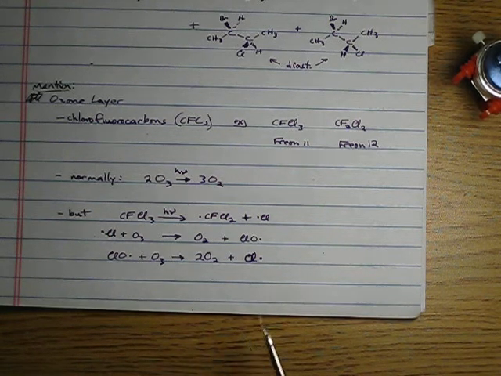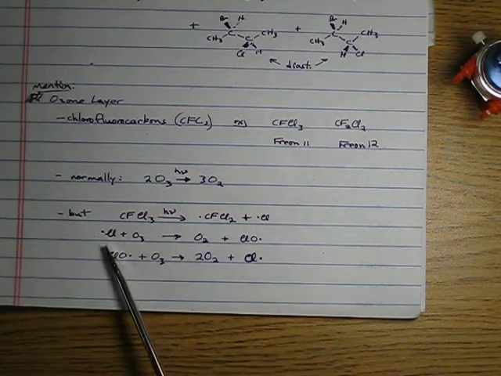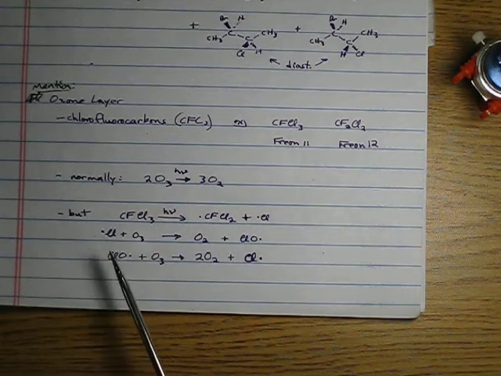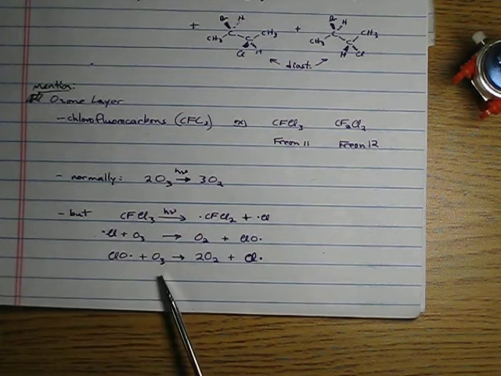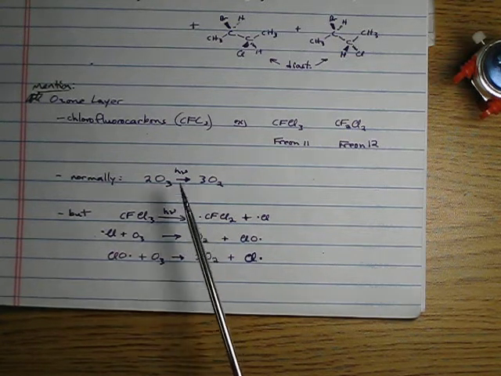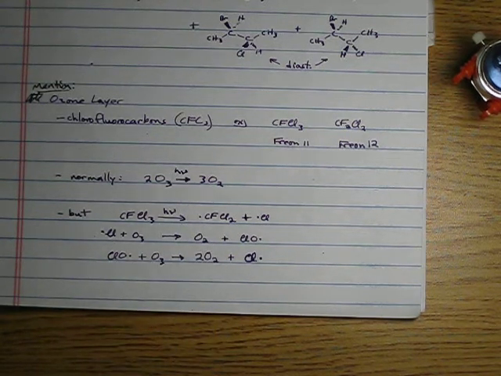What that means then is for every one chlorine radical that gets produced, since it kills 80,000 ozone molecules, 80,000 photons of ultraviolet light make it to Earth. That's not exactly the case, but it's not that far from it.